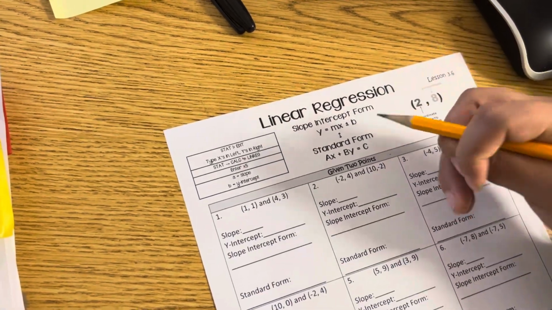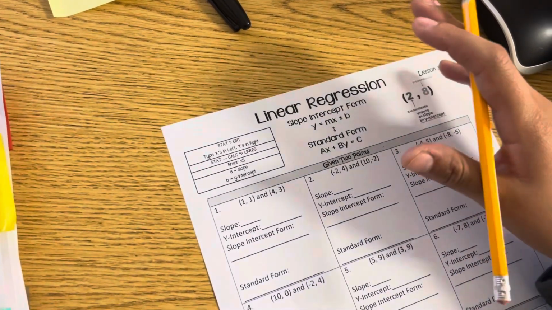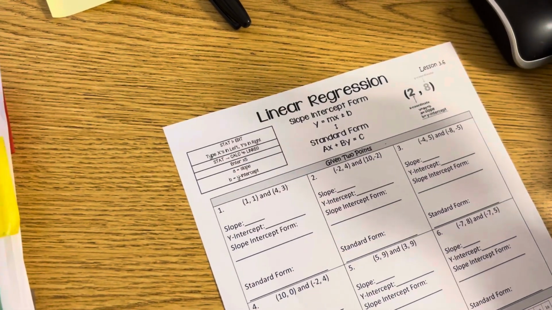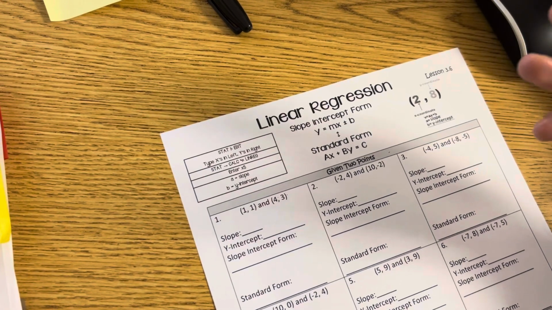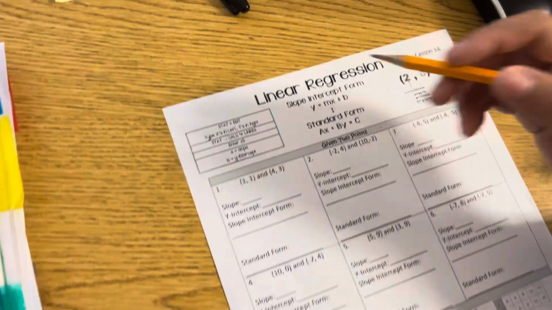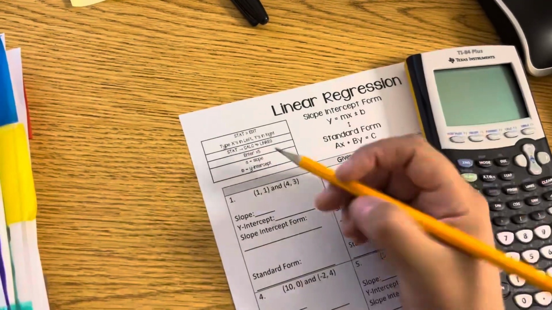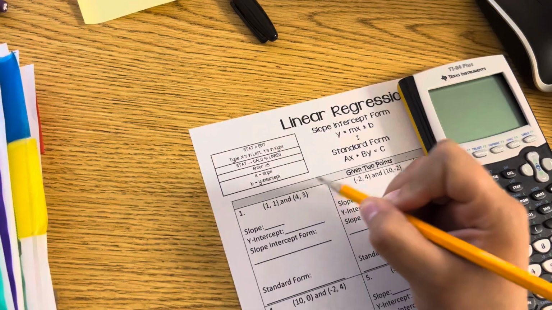So now we need to find the slope and the y-intercept, and there is a way, trust me, to do it algebraically, step by step, and it takes a longer process. But for time's sake, and because we're going to use this skill a lot more this year, we're going to show you a calculator way, okay? Again, it's important you know that your x's are on the left and your y's are on the right, because order does matter here.